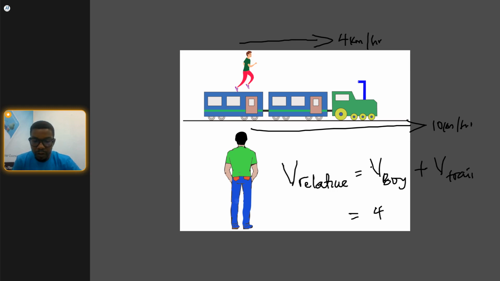That will be 4 kilometers per hour plus 10 kilometers per hour, and that will give us 14 kilometers per hour. So the relative velocity or the relative speed is given as the addition of that of the boy plus that of the train. That is the second fact about relative motion.